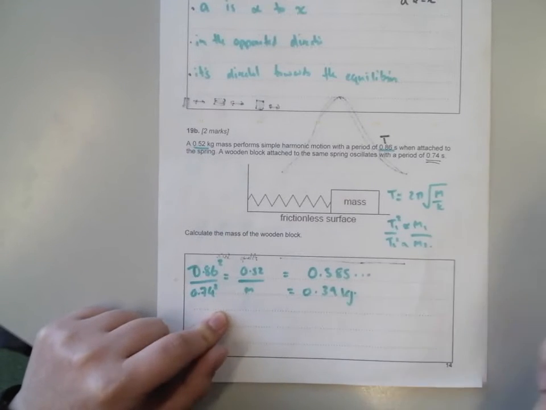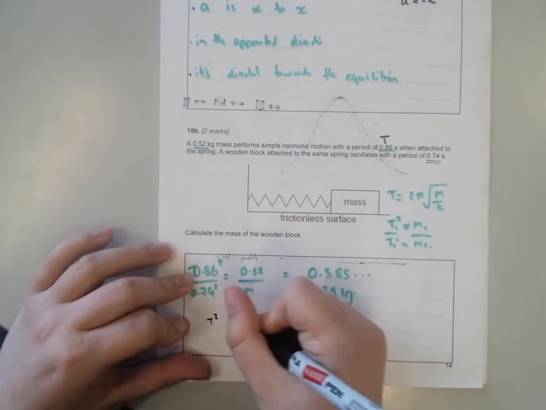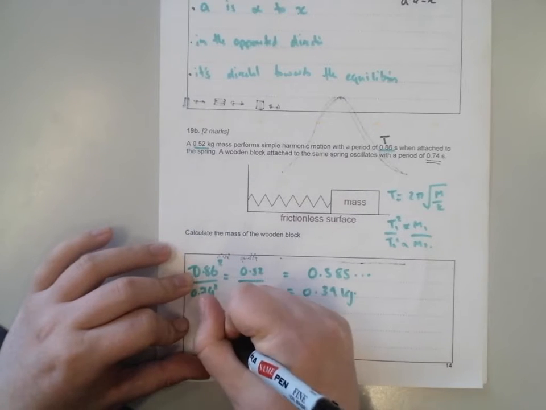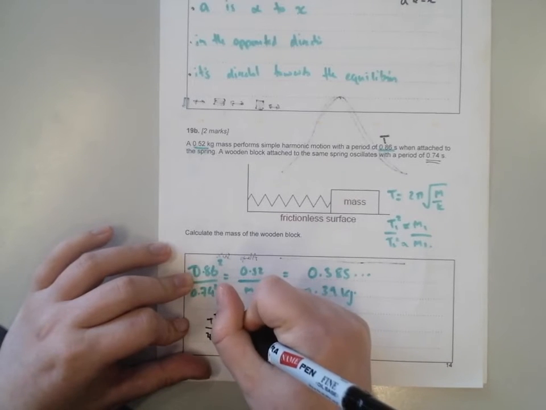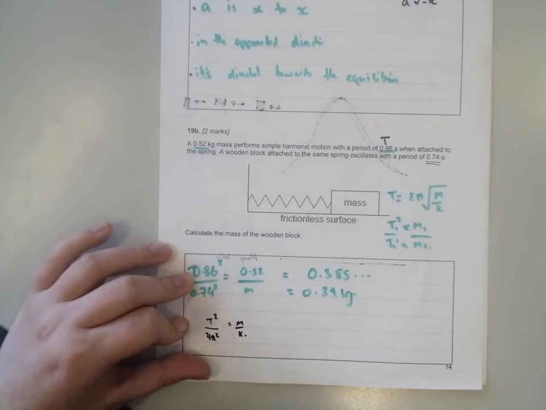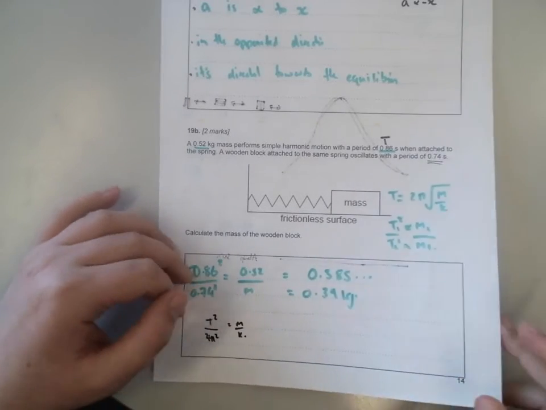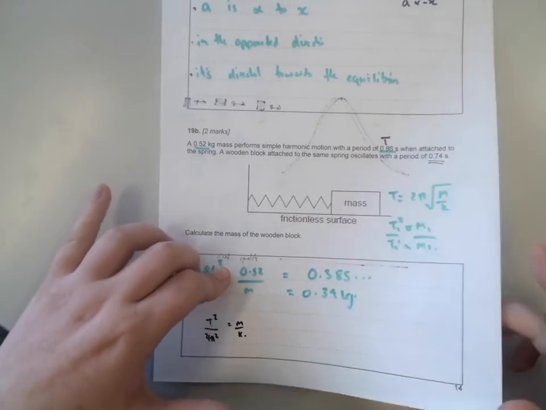Some people did this a little bit differently. They found out K, so they said like T squared divided by 4 pi squared was equal to m over k. They then found k, and then they put it back in up here. That was another way you could have done it. I just quite like doing the ratios, so I didn't have to worry about k and 2 pi, and you just got rid of them straight away.